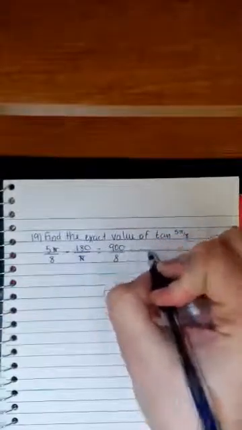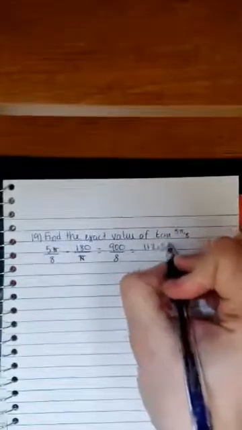Problem 19 says find the exact value of the tangent of 5 pi over 8. So first we need to convert 5 pi over 8 into degrees. We multiply it by 180 over pi, and our pi's can cancel out. So we get 900 over 8, which equals 112.5 degrees.